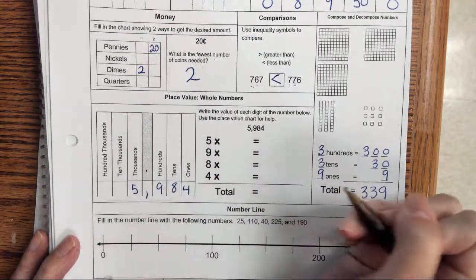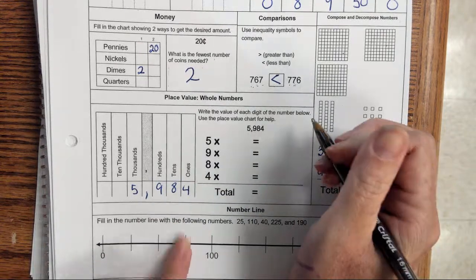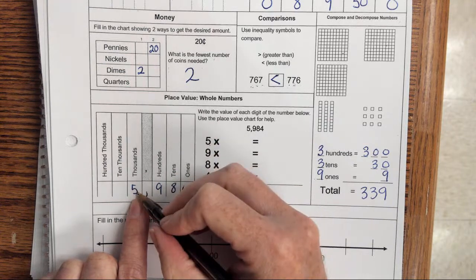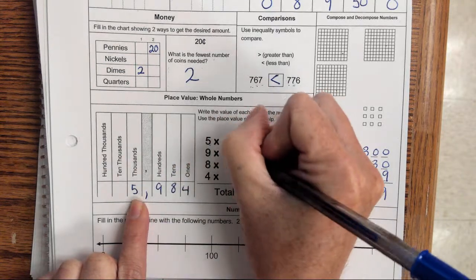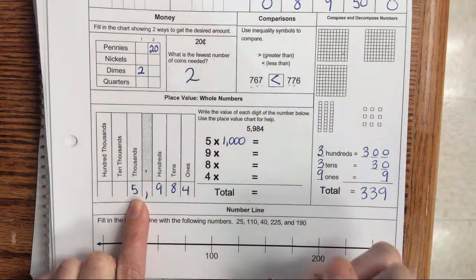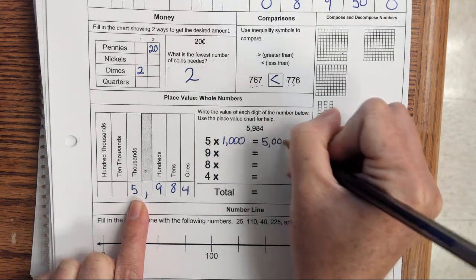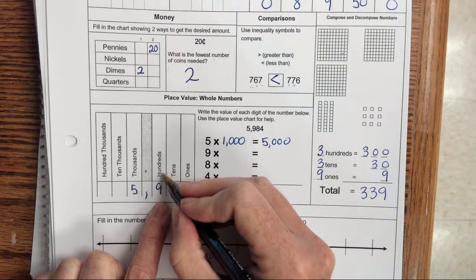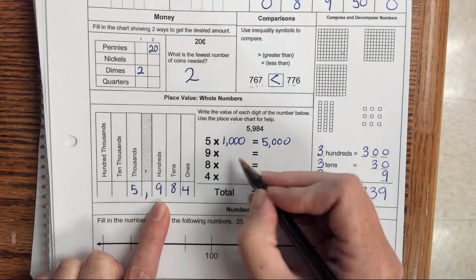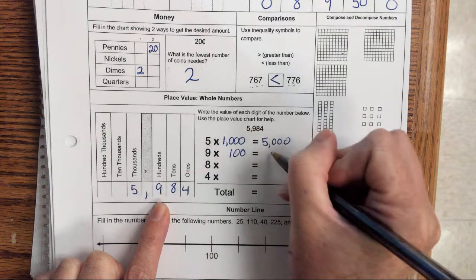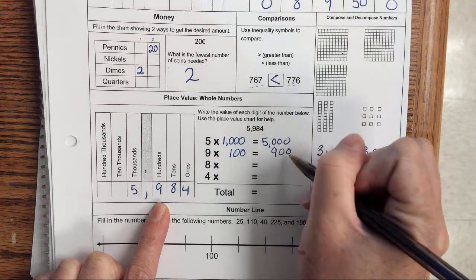Now we're going to put the number 5,984 in our place value chart. And we're going to multiply this out. We've got 5 groups of 1,000. This is our expanded notation. The value of that 5 is 5,000. We have 9 groups of 100. That 9's value is 900.